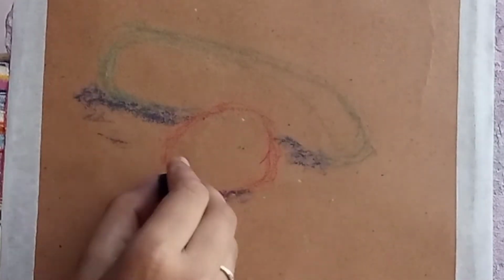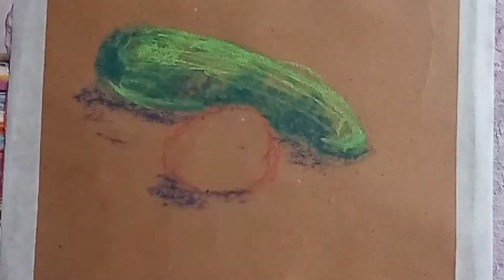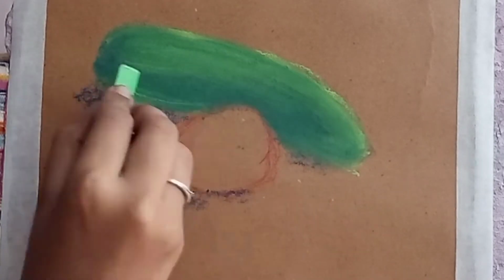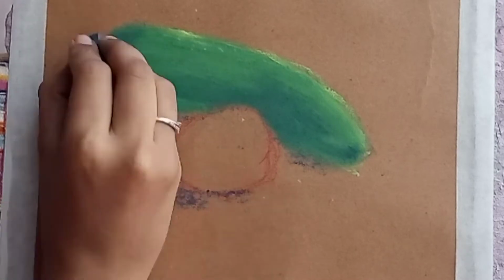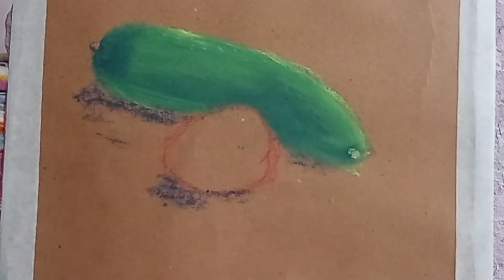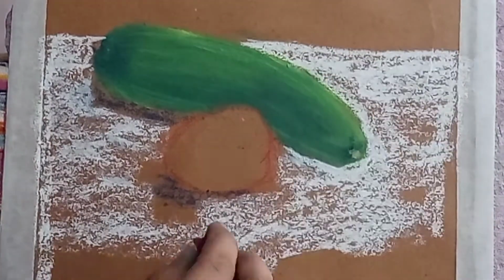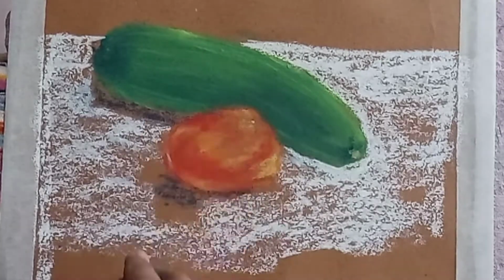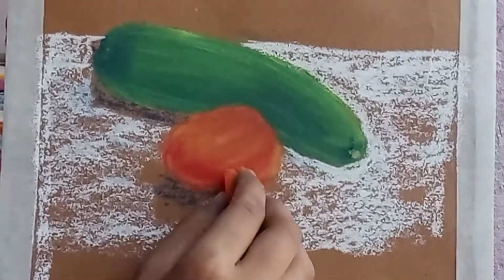So here I'm drawing a cucumber and a tomato. This is a part of still life. These are two objects, so I can say I am doing object study. Object study is a part of still life. You literally can sketch anything and everything that you see around. If you sketch a particular object or two, it's called object study. But if you sketch a particular setup, then it's still life.